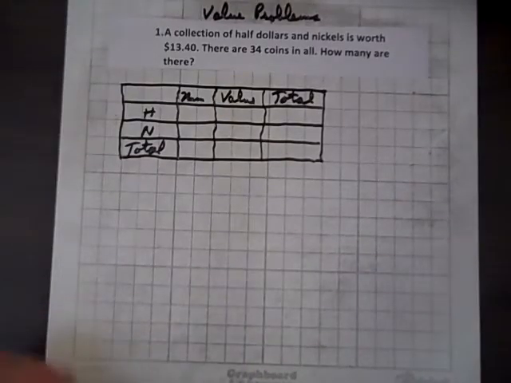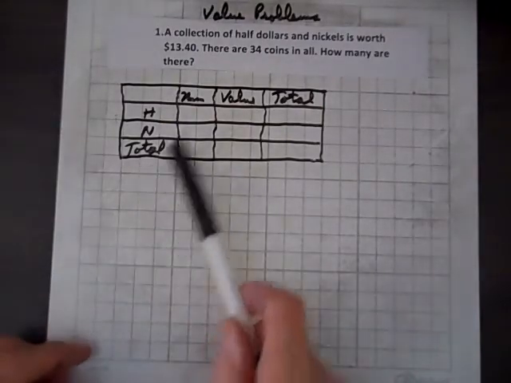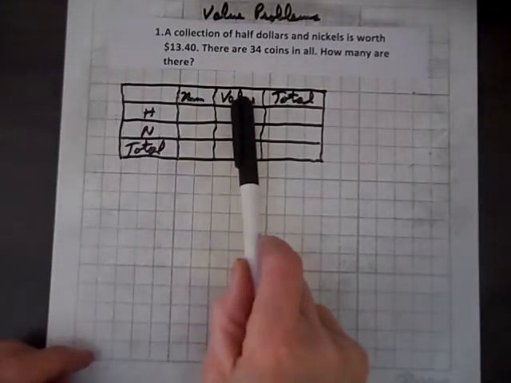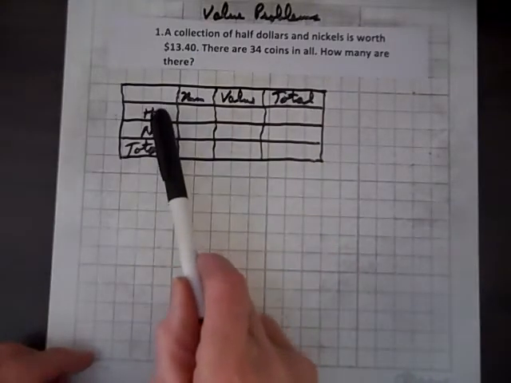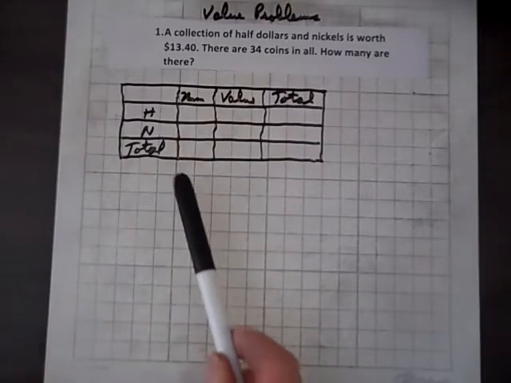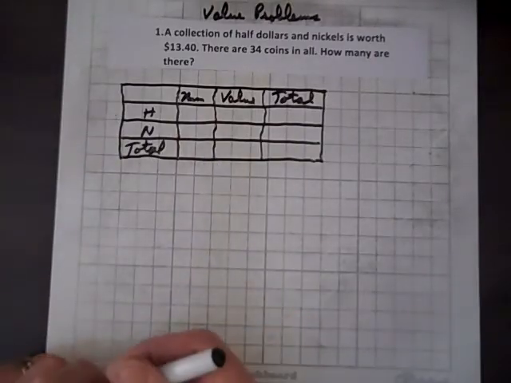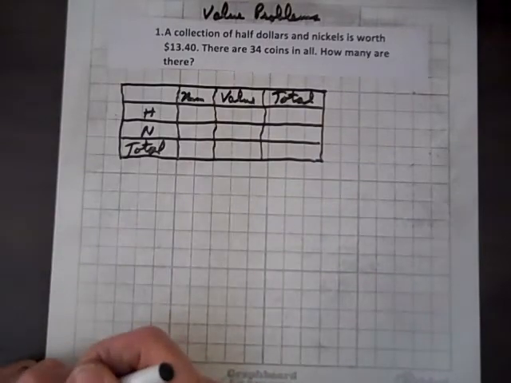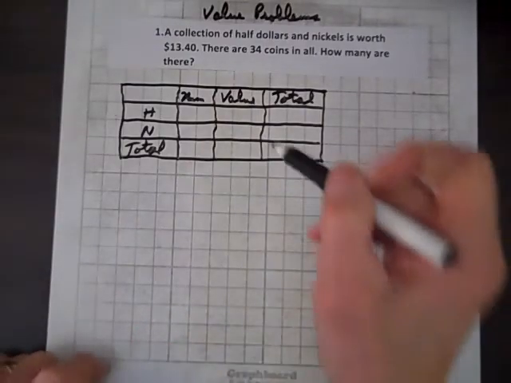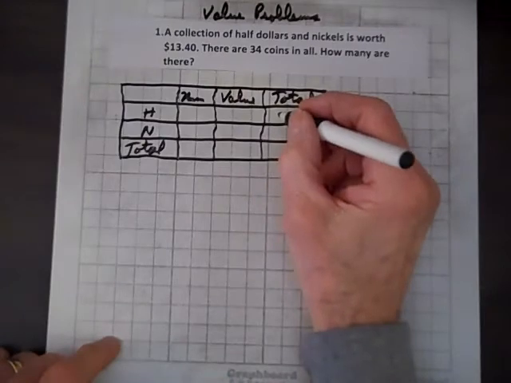Now we're going to do a value problem, and here's a chart you need. The columns are number, value, and total, and we're talking about half dollars and nickels, so I've got an H and an N in total. And now a collection of half dollars and nickels is worth $13.40.